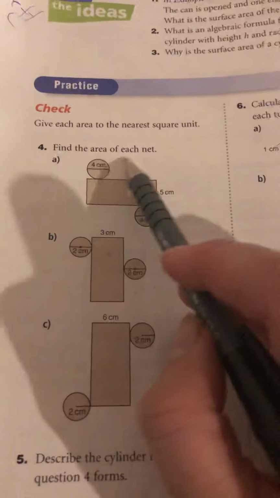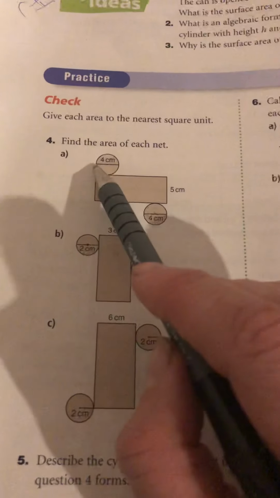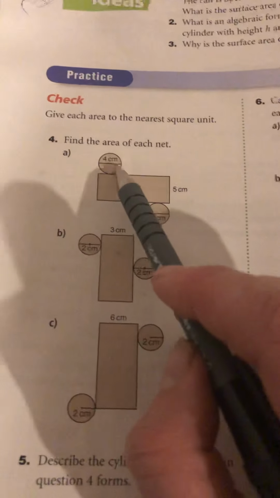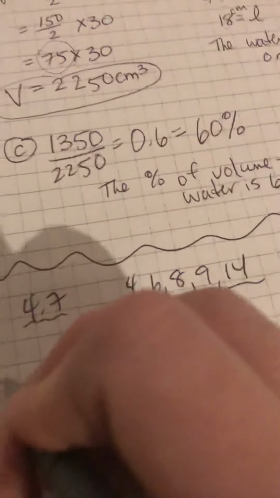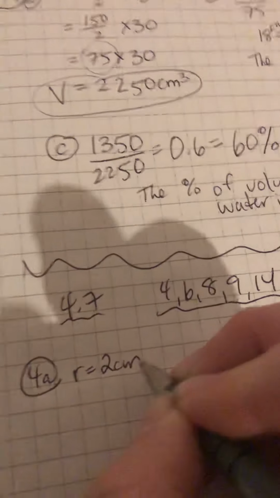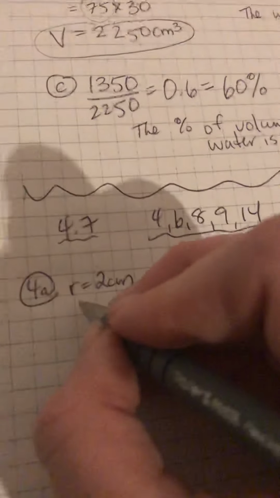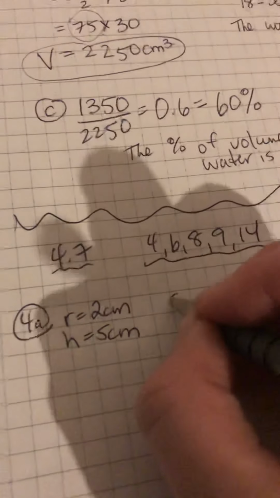Okay, we need to find the area of each net. So for A, diameter is 4, so the radius would be 2, and the height is 5. So for A, radius is 2 centimeters, height is 5 centimeters. So all we do is plug that into our formula.